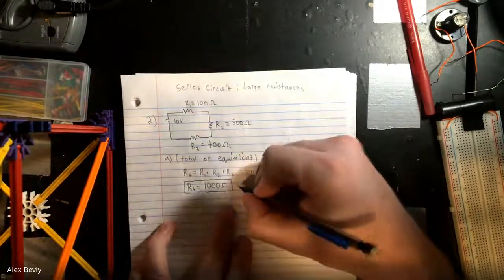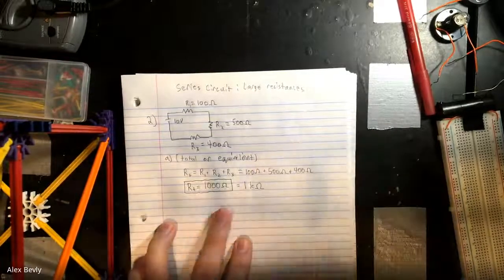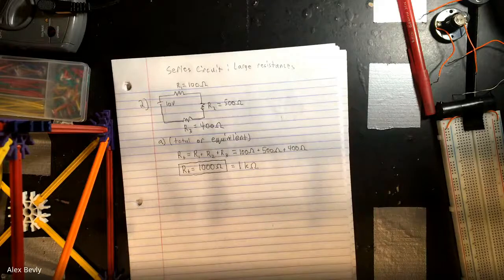Or we could also express this in kilo ohms. This would be 1 kilo ohm. Yeah, it would be nice if you could use O. It would just look like 1,000 K0. It would look really weird.